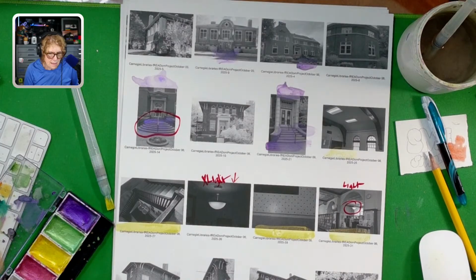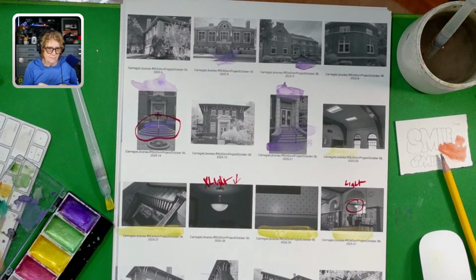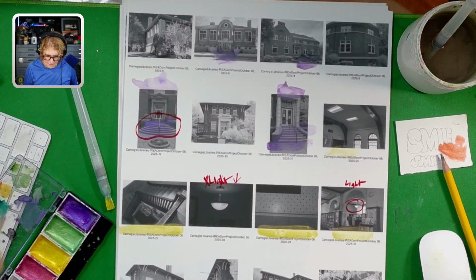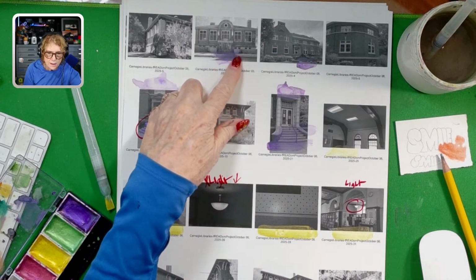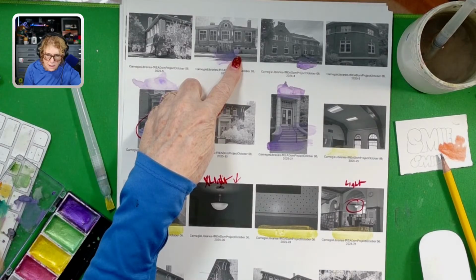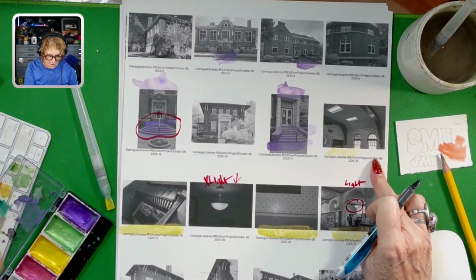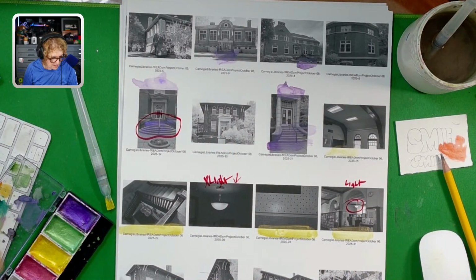Then, how about windows? A lot of them are going to have it, so it's really kind of cool. Some have the arch windows at some point. There's arch windows up here. This was in that upstairs. They took me up there.